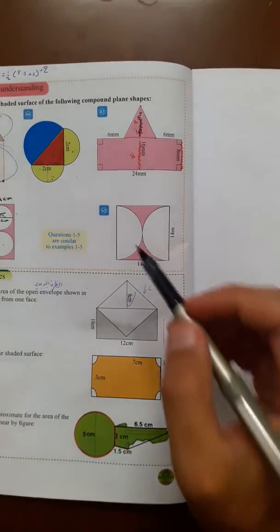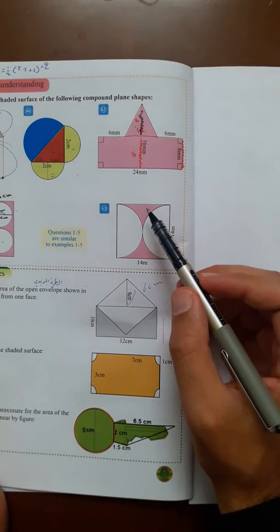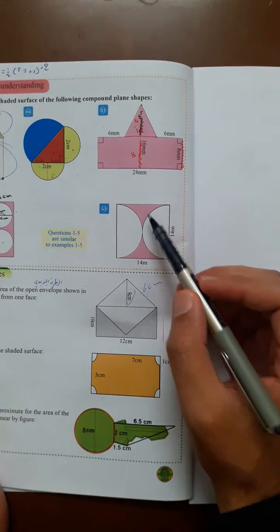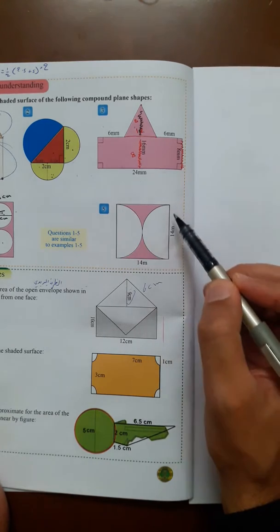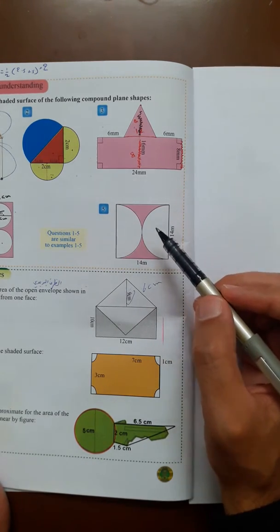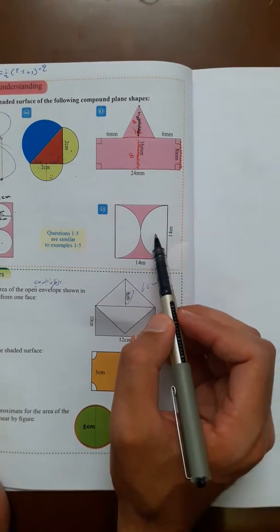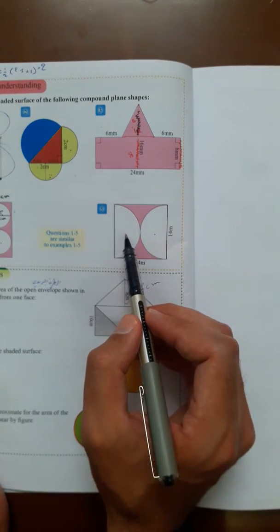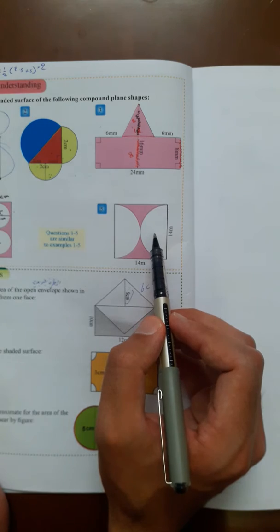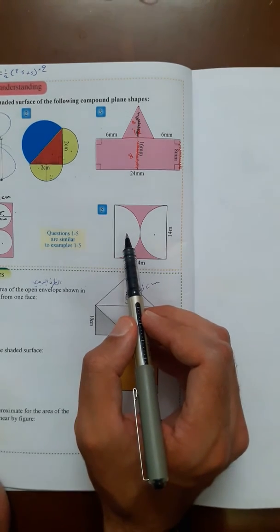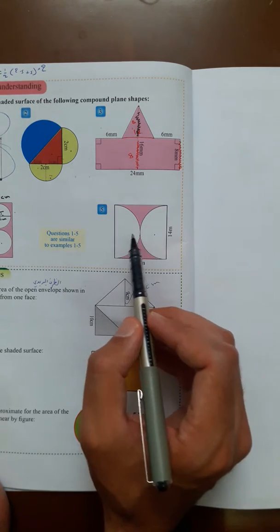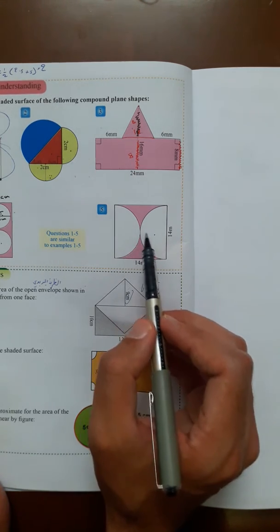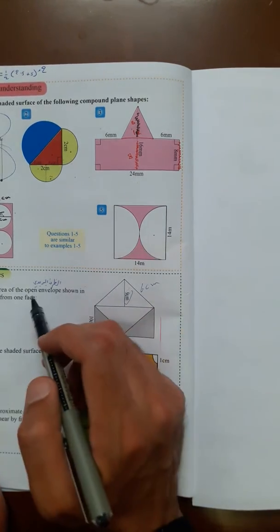Number 5. To find the area of this shaded part, I will find the area of the square. Then I will find the area of this part and this part. This part represents half of a circle, and this part represents half of a circle, and the two halves of the circle are similar. So the two halves represent one circle.